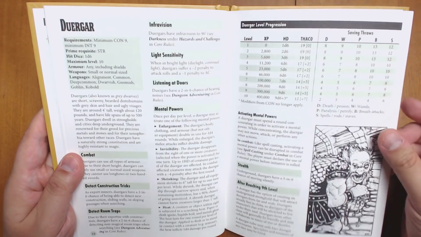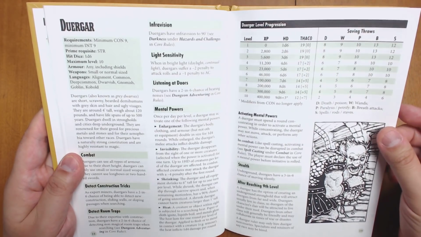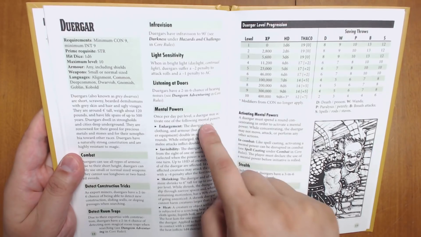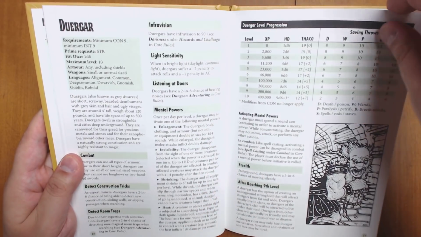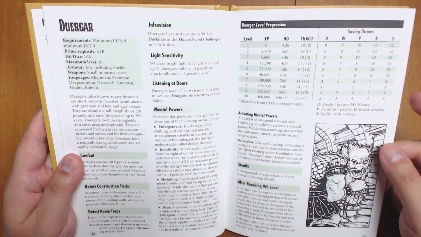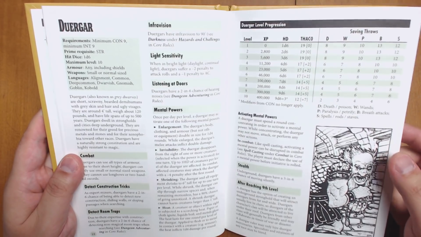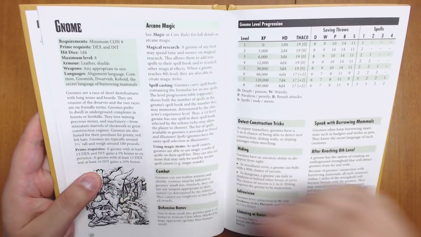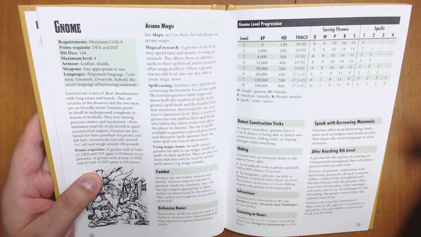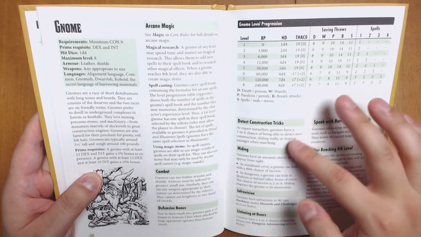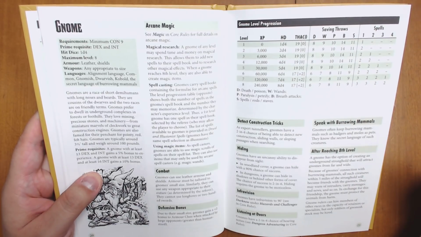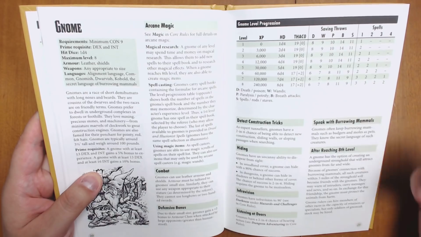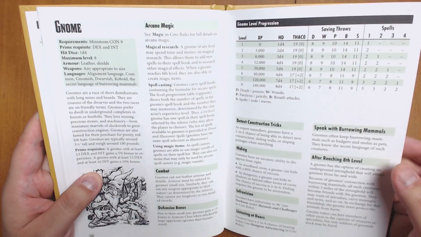We have the Duergar, who have a bunch of mental powers, including enlargement, invisibility, shrinking, and heat. And at 9th level, they can create an underground stronghold that will attract Duergars from far and wide. We have gnomes. Gnomes have some arcane magic. They can detect construction. They are good at hiding. And at 8th level, they have the option of creating an underground stronghold that will attract gnomes from far and wide, similar to the one we just looked at.